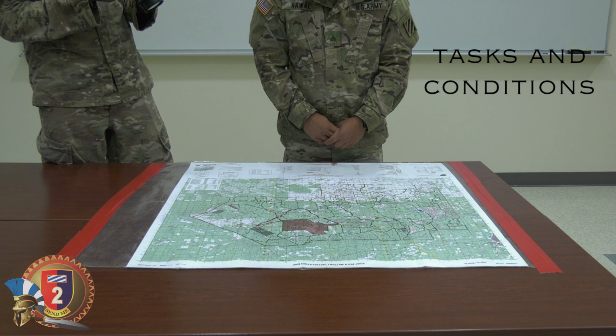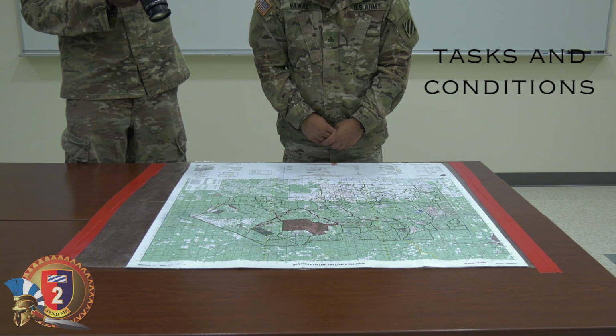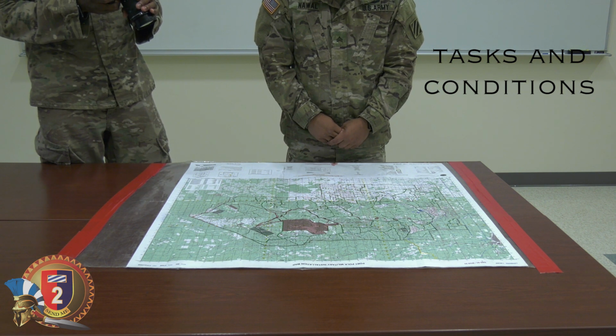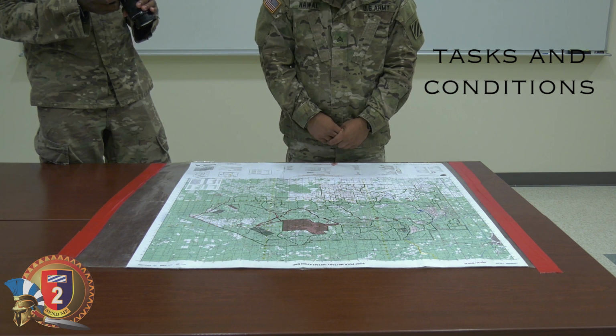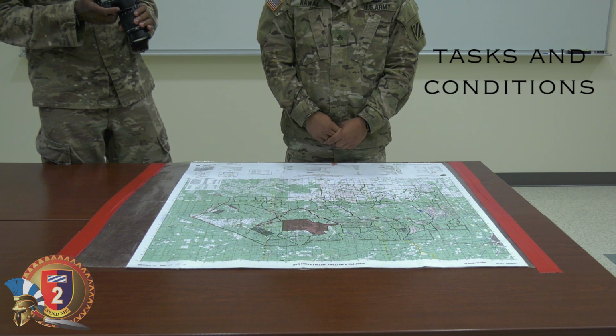Let me have your attention. At this point, you are required to identify the 6 colors, identify 5 of the symbols, and identify all the marginal information on the military map with 100% accuracy. Do you understand what you must do? Yeah.